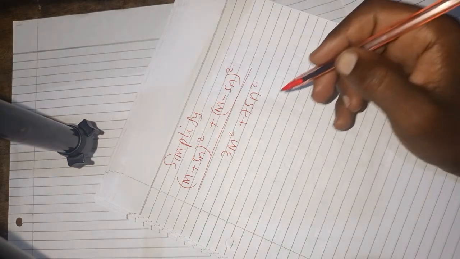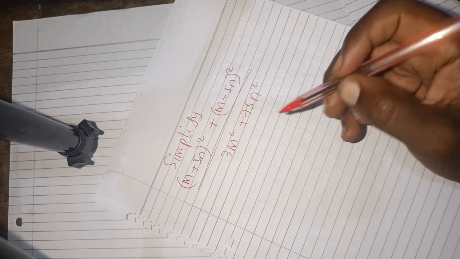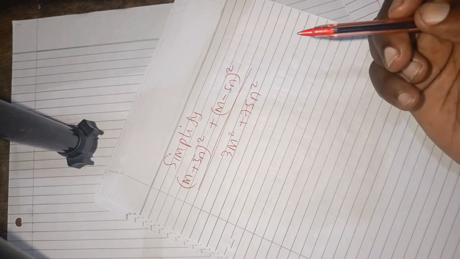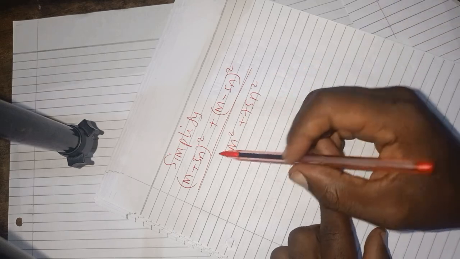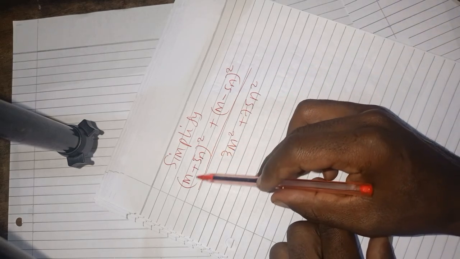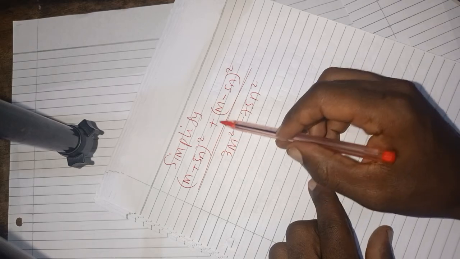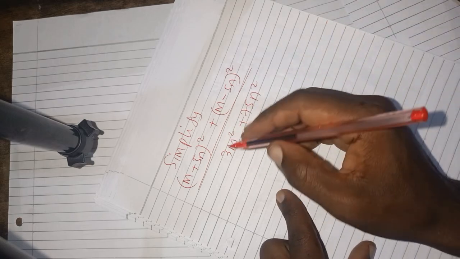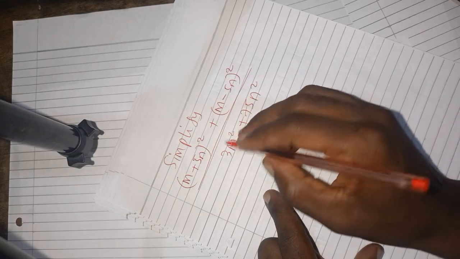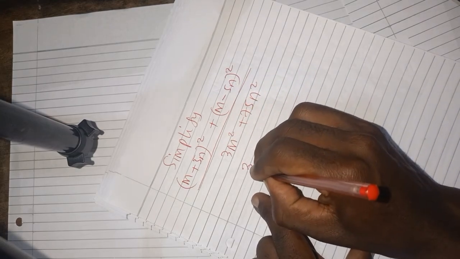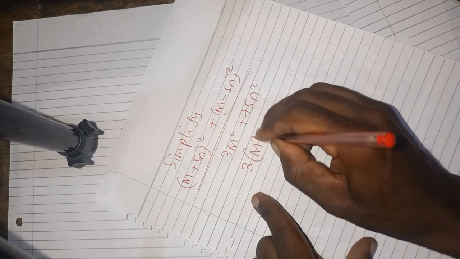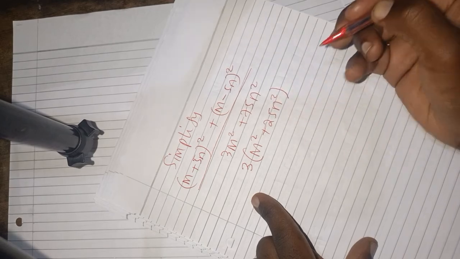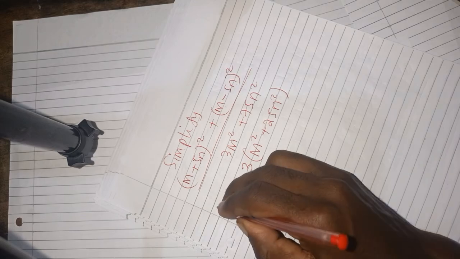And definitely we can decide to have the lower part of this expression simplified and see what you can get as the answer. If you look at this expression, it reads (m plus 5n) squared plus (m minus 5n) squared. Let's try to simplify the one below it. It can translate into 3 into (m squared plus 25n squared). So this is the denominator.